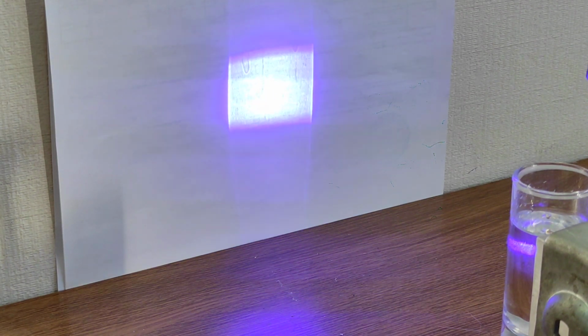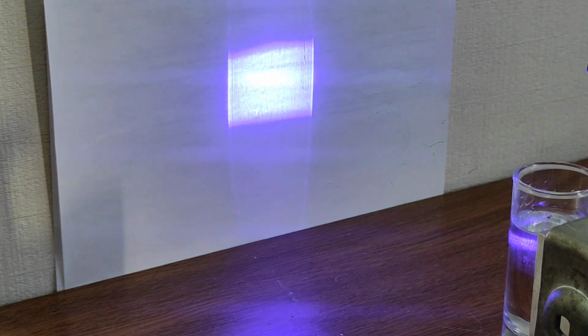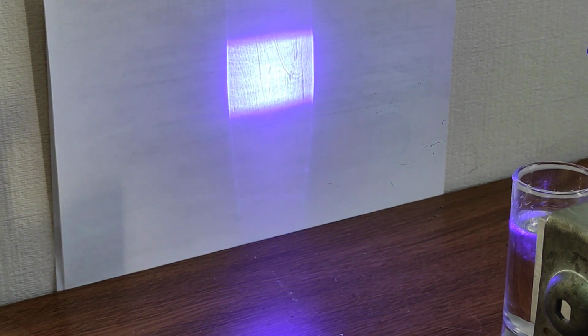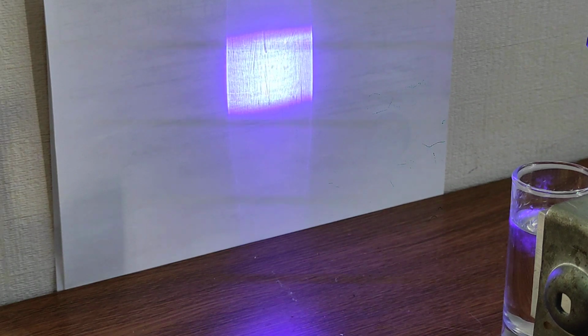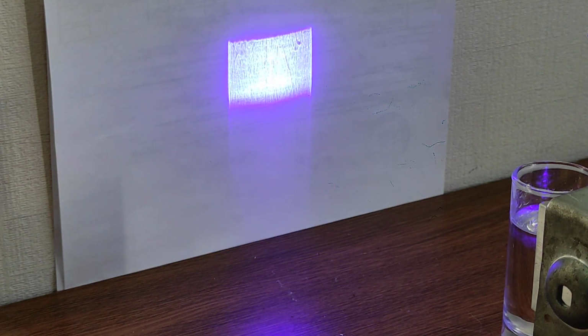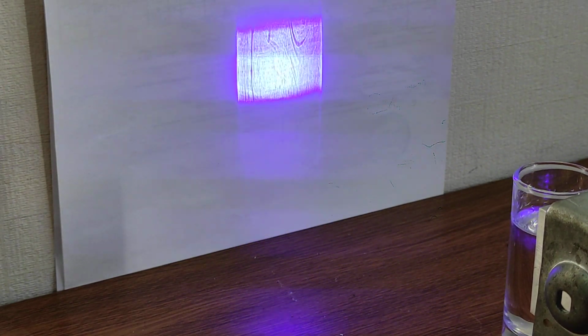I'm moving it up. Okay, so we see something here. I'll try to change the sensitivity to white, but definitely we can see something. Something is inside here. Okay, yeah, that's probably the end of the glass.